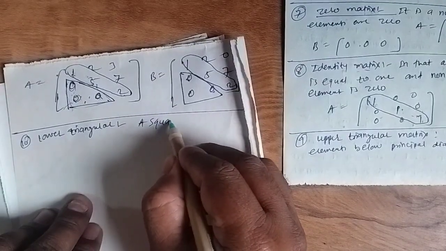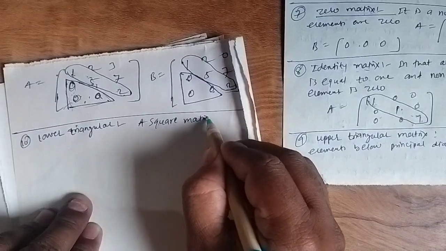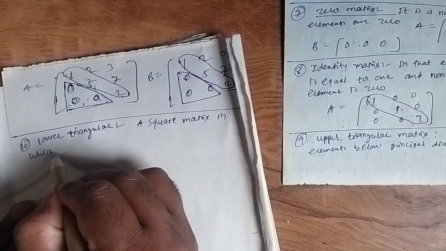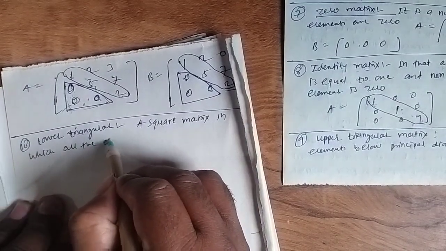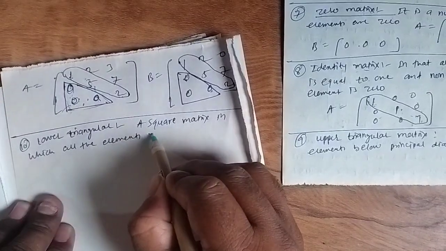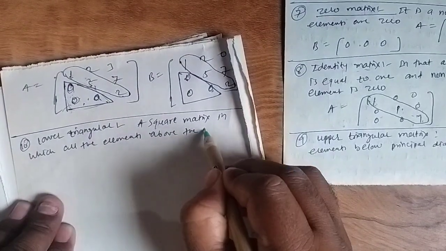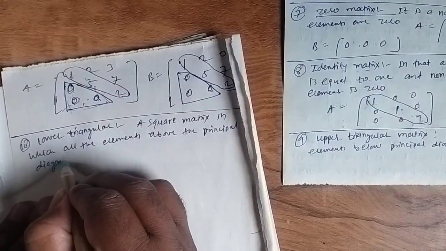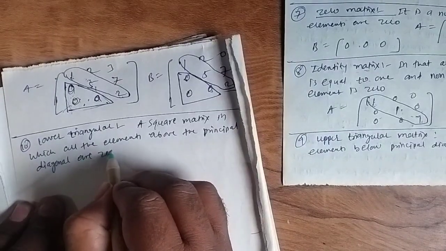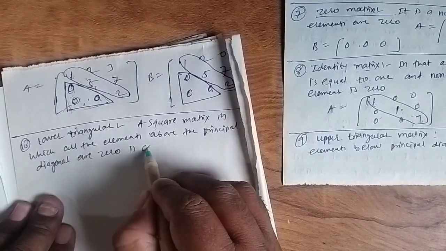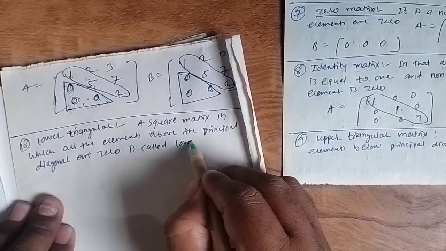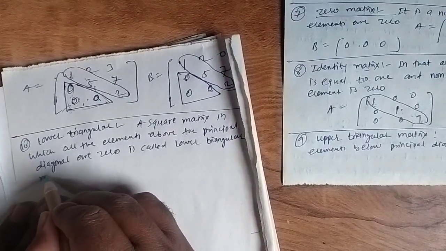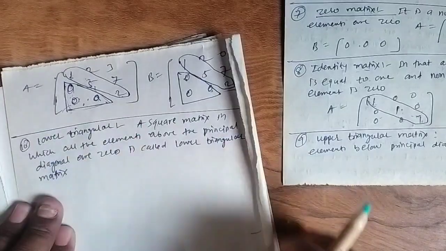A square matrix in which all the elements above the principal diagonal are zero is called lower triangular matrix.